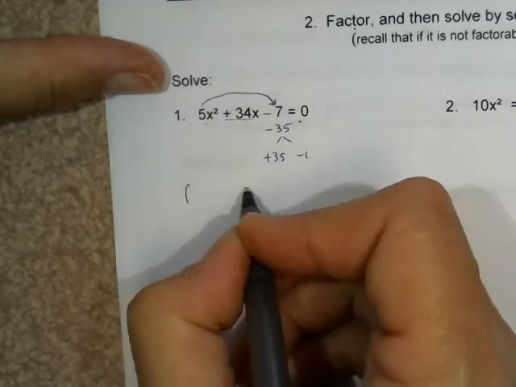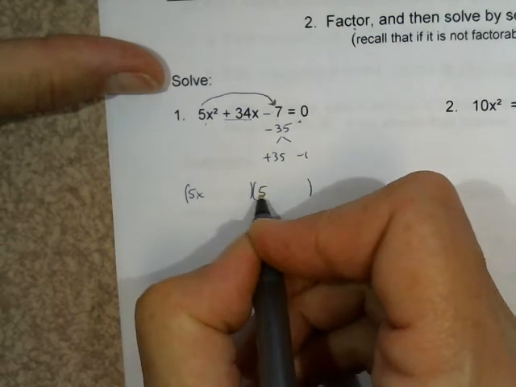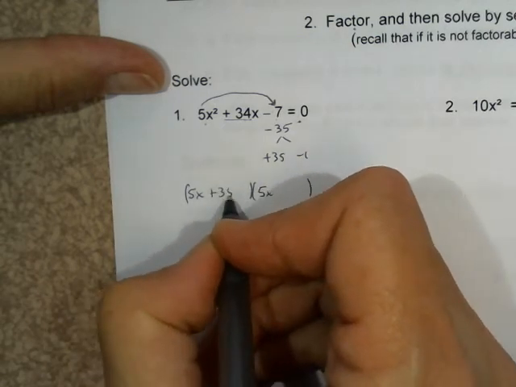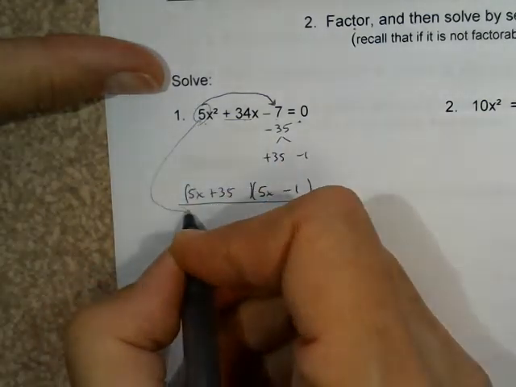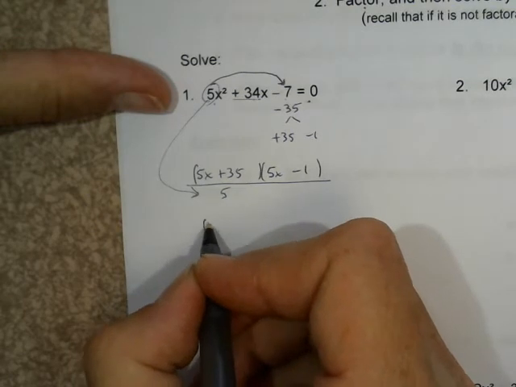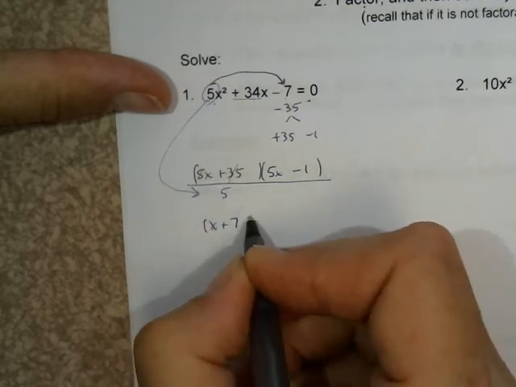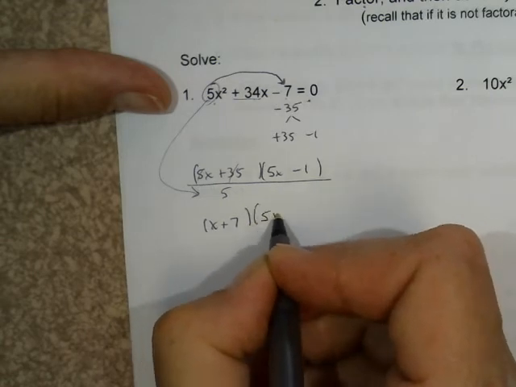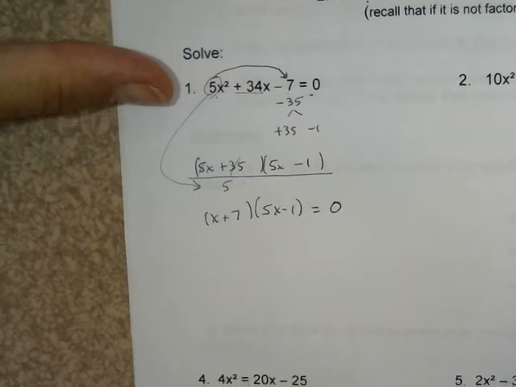So we're going to open up 2 empty sets of parentheses, put a 5x in the front, and a plus 35 and a minus 1 in the back, and don't forget that we have to divide the whole thing out by 5. This becomes x plus 7, when you divide each one of these out by 5, times 5x minus 1, but this is an equation, so you got to set it equal to 0.